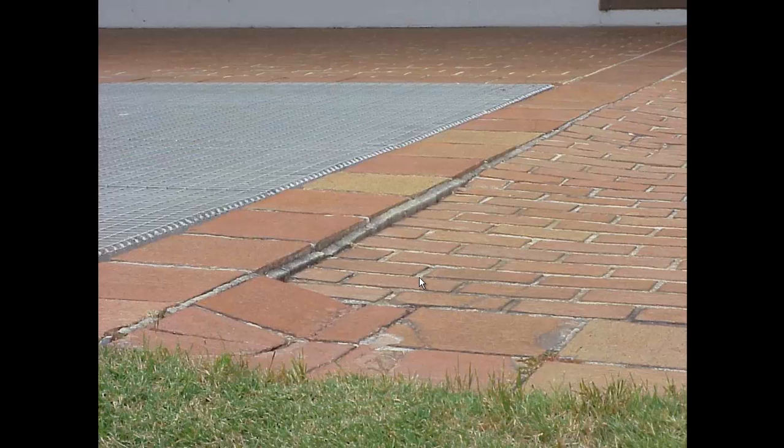Here's a photograph of what looks like a swimming pool or some kind of grate on a sidewalk. I'm not sure what that is, and we can see where this portion of the pavement has stayed the same, whereas this part has sunk in the ground. Could be a frost issue, any type of soil settlement.